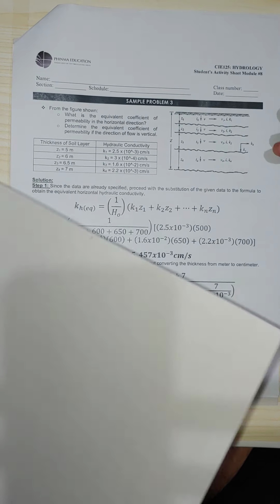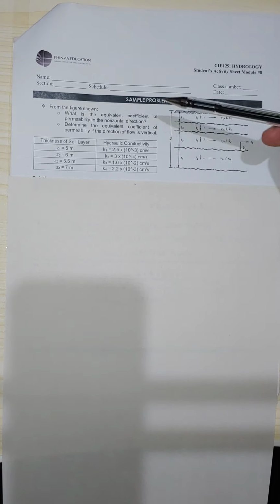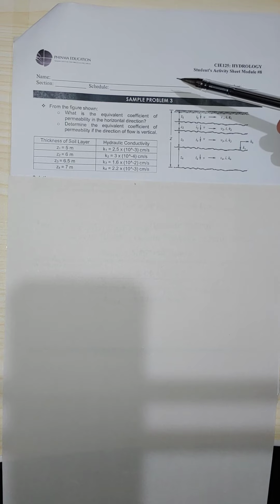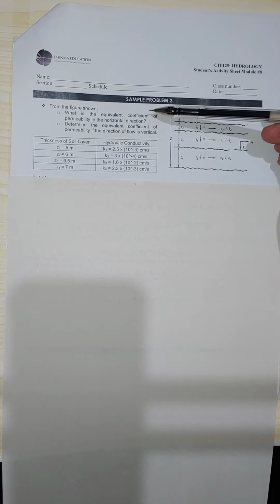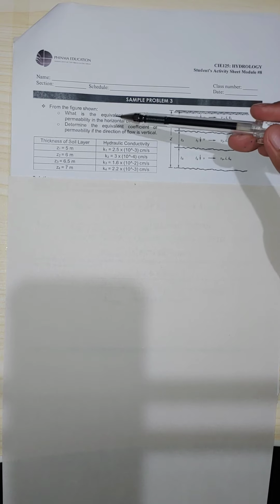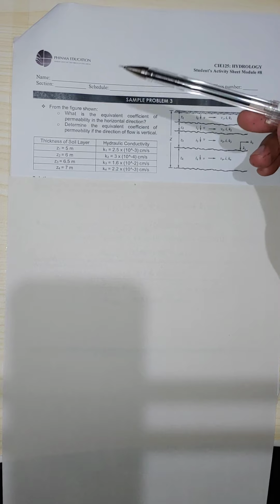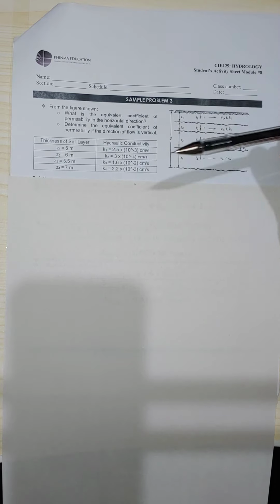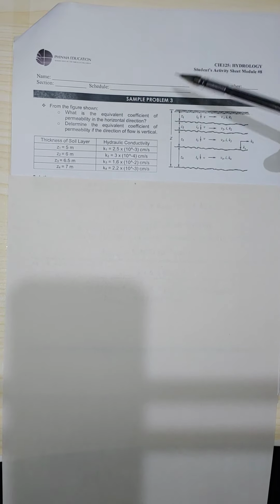Okay, so let's solve this sample. We have the given thickness of the soil and hydraulic conductivity of each layer. So what is the equivalent coefficient of permeability in the horizontal direction, and then determine the equivalent coefficient of permeability in the direction of the flow if the direction of the flow is vertical.